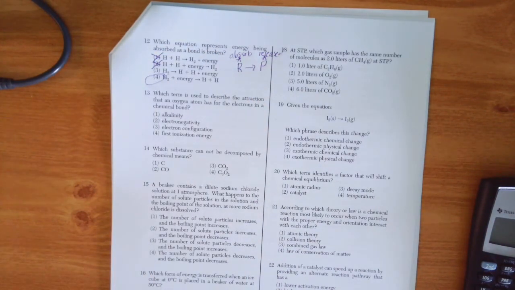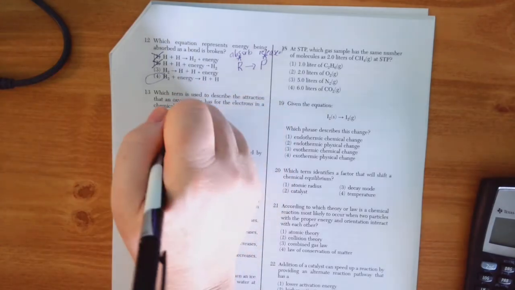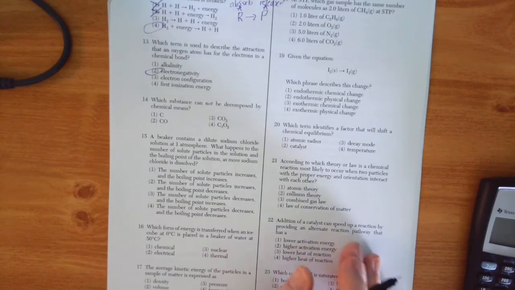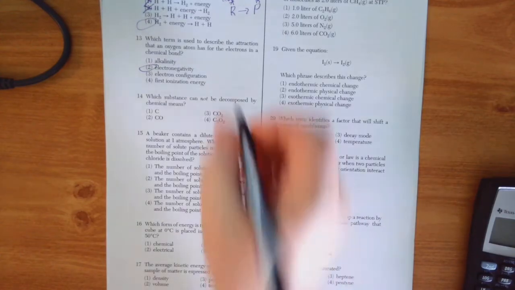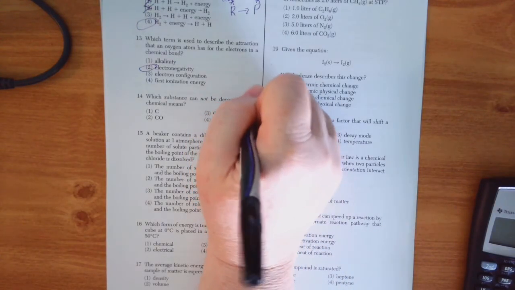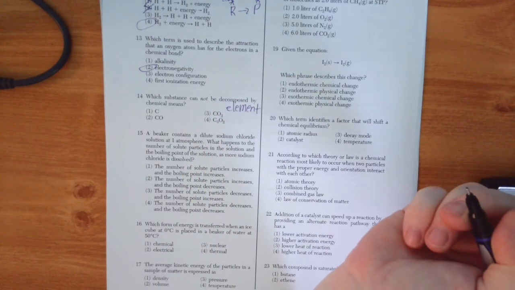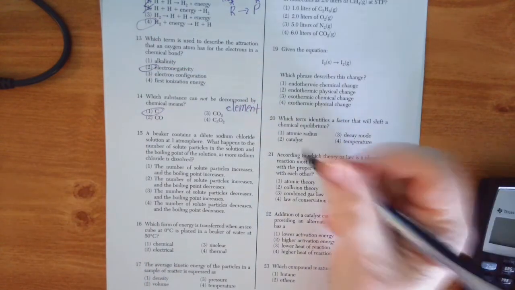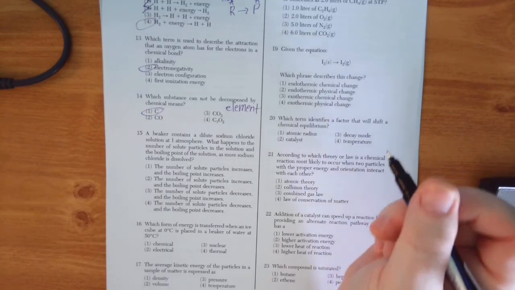Okay, let's continue. Which term is used to describe the attraction that an oxygen atom has for the electrons in a chemical bond? Well, that's just the definition. It is electronegativity. Which substance cannot be decomposed by chemical means? So which one of these is an element? How do we know it's an element? A single capital letter. Here. It may have a lowercase letter, but in this case it doesn't.